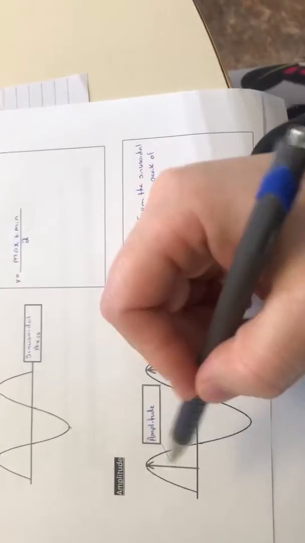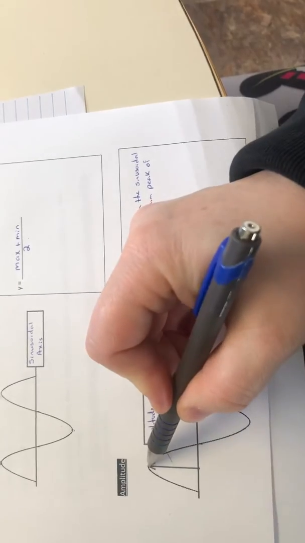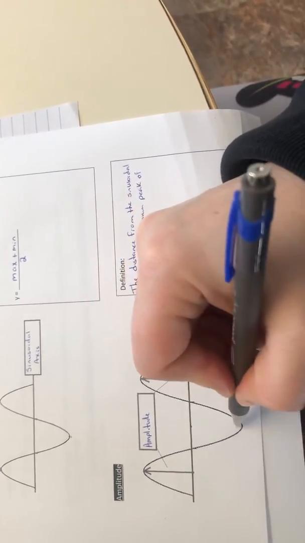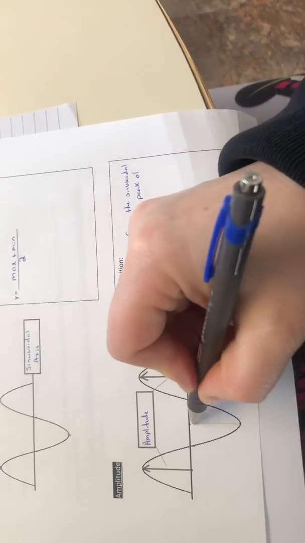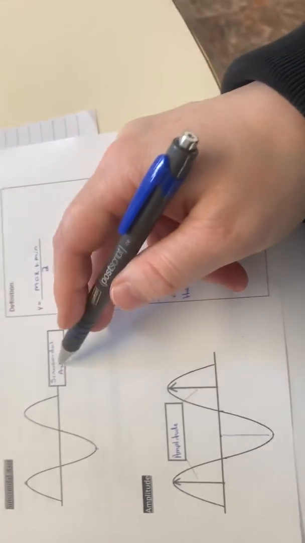The next term that was introduced was amplitude. Amplitude is just the distance from that sinusoidal axis to the absolute maximum, or the sinusoidal axis to the absolute minimum, because this distance should be the same as this one here. That's the whole point of finding this axis.